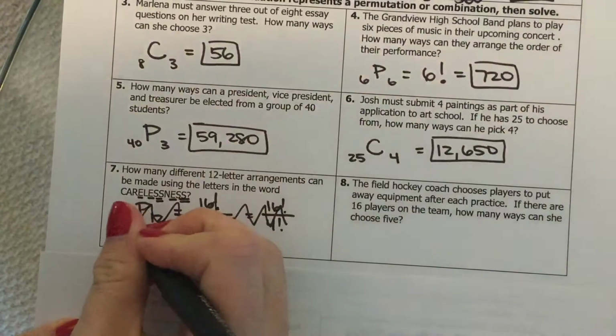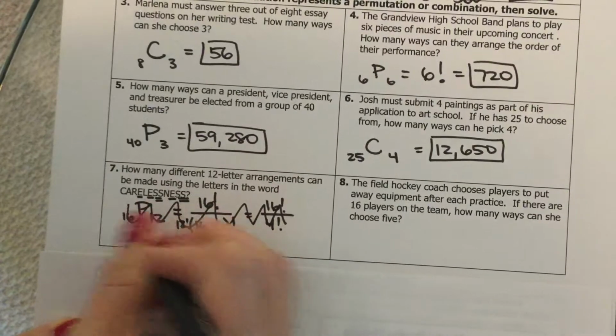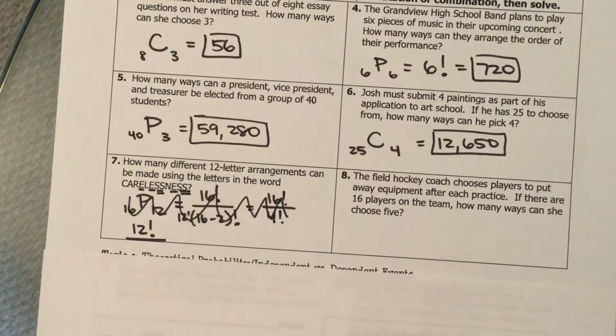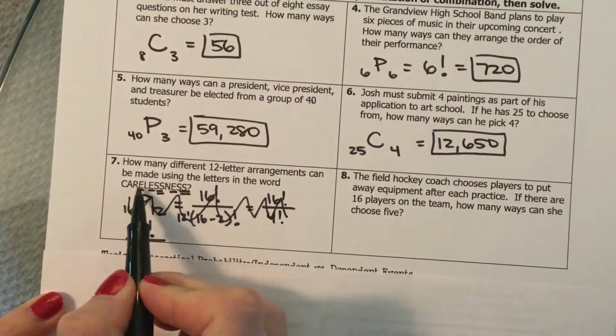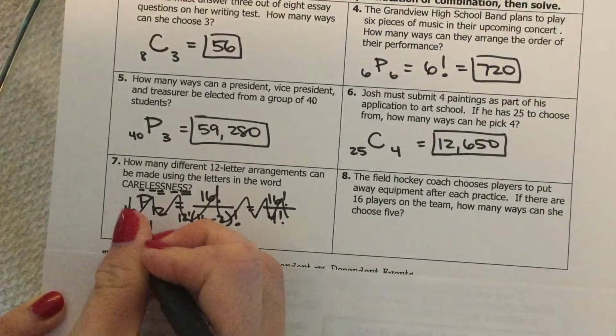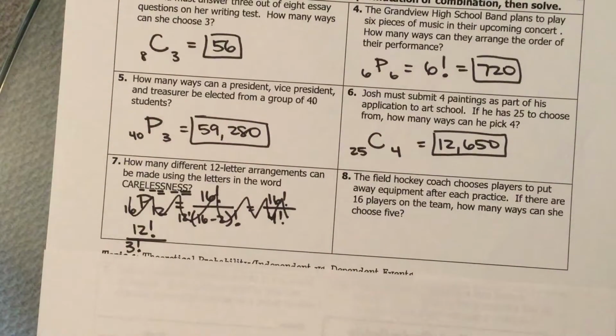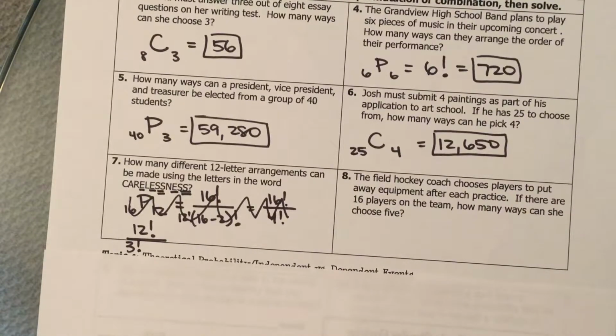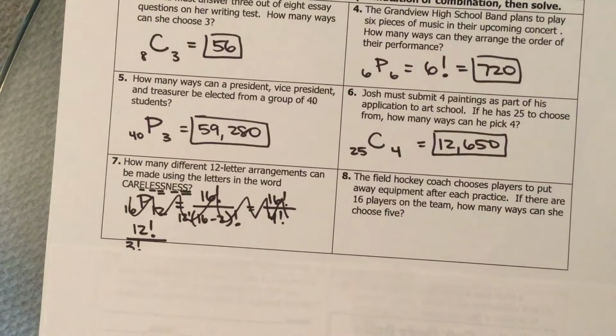So you would have 12 factorial in the numerator. And then what you do when you divide is you're dividing out the different ways that you could permute those repeats. Okay, so we have 1, 2, 3 E's. So you divide by 3 factorial, because that's all the different ways that you could rearrange those 3 E's, because it'd be like the first E, then the second E, then the third E, or the second E, then the first E, and the third E. And since that wouldn't make it different, you divide those options out.